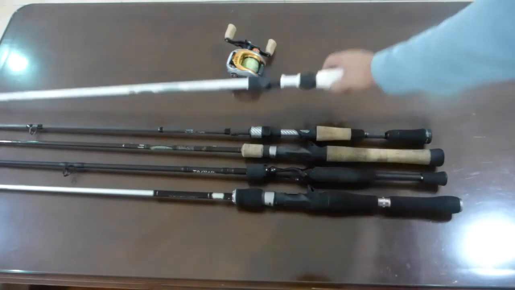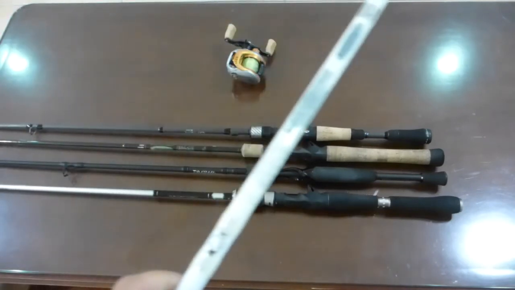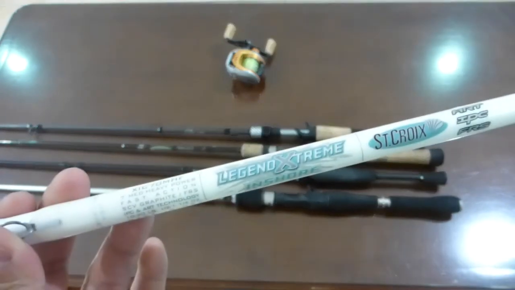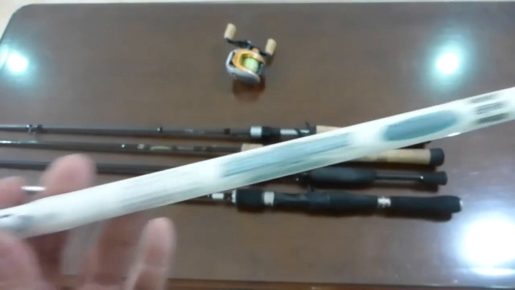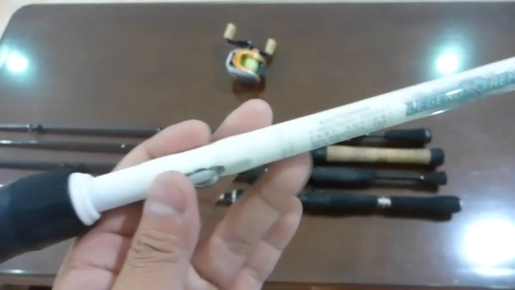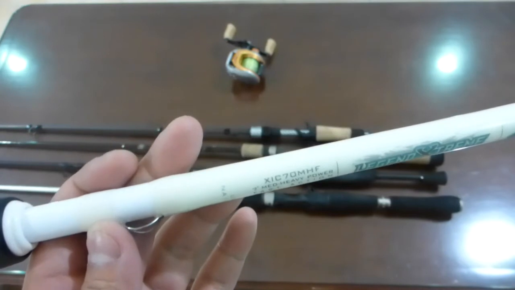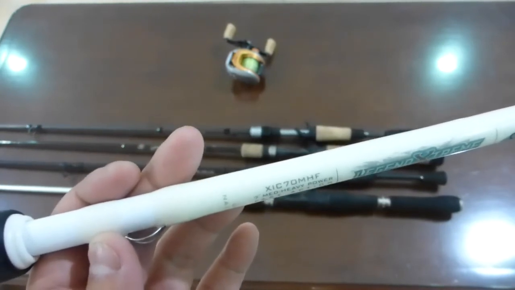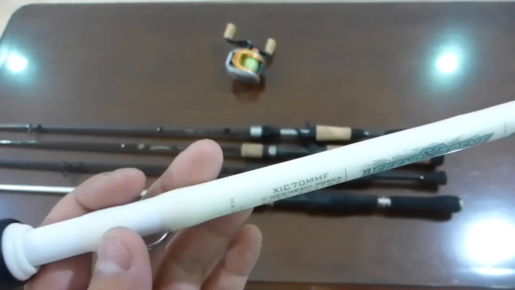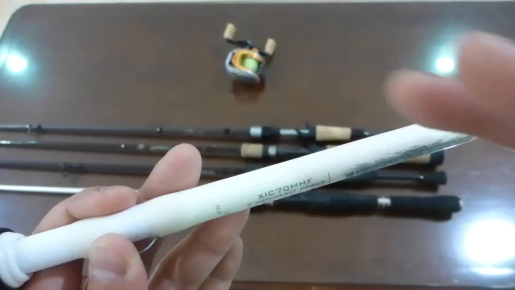Okay, moving on. It's taken a bit longer than I thought. A lot of fishing rods, when you get them, are going to have information on them. As you can see, the brand itself is St. Croix. You're going to be getting the model of the rod, and then over here you're going to be getting a lot of information. If you can't see that, here we go. It says XIC 70 MHF. What that pretty much stands for is abbreviations for certain ratings.